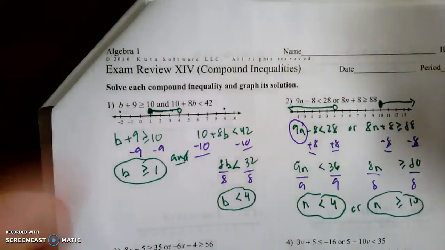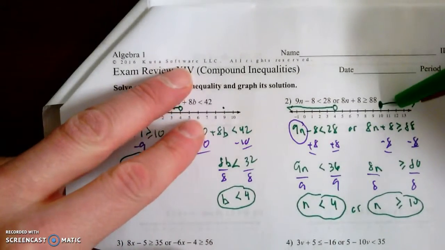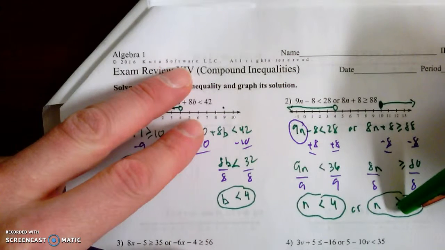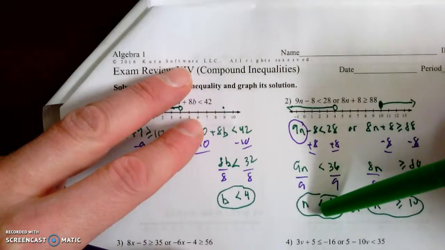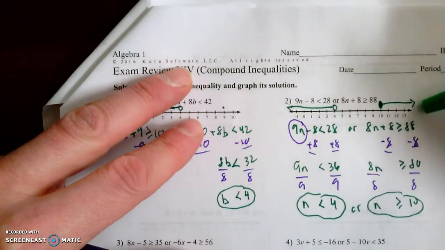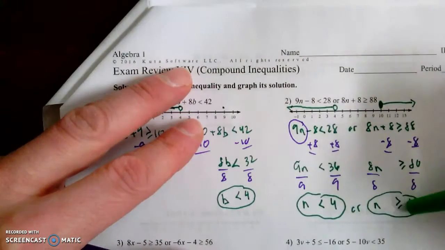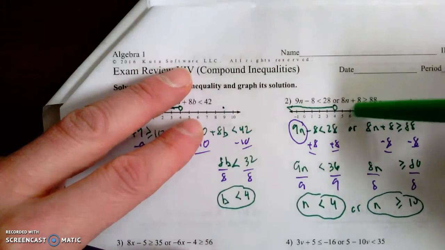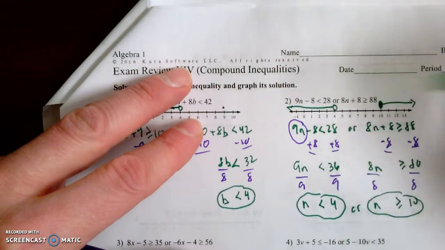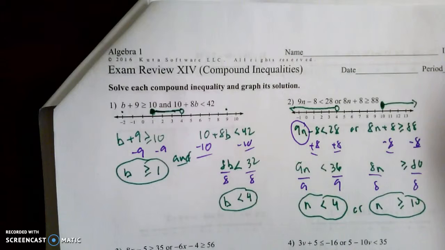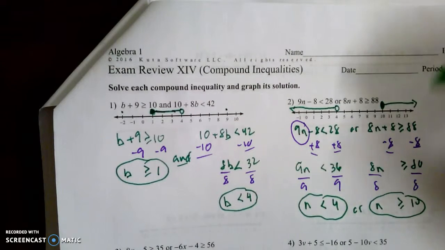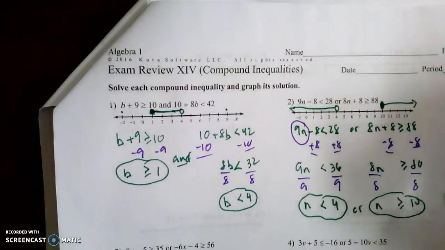So here, I can pick anything over here, and it would make this inequality true. I could pick anything over here, and it would make this inequality true. So any number that's down here or up here will make one or the other true, and that's all we need. In the middle, there are numbers that wouldn't make either of them true, so those are the only numbers that won't work. So it's a little different from the "and," where everything needs to be true; with the "or," just one of them has to be true.